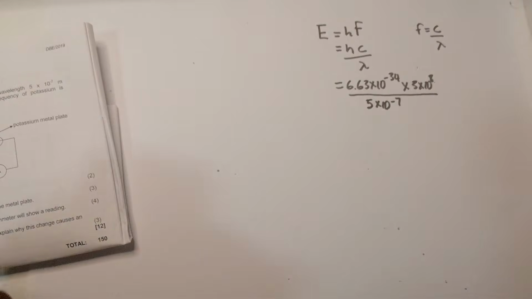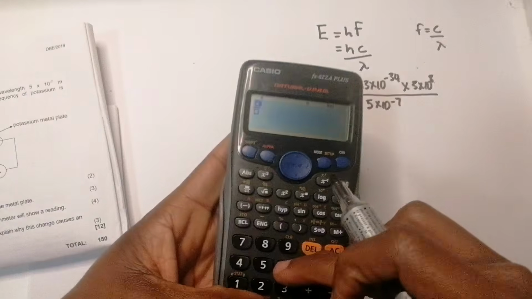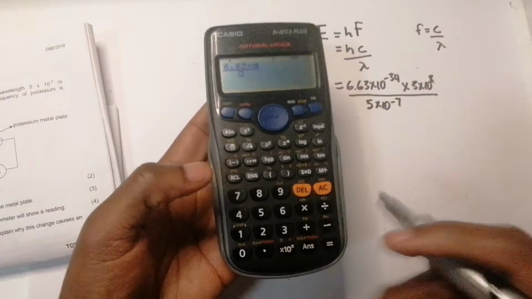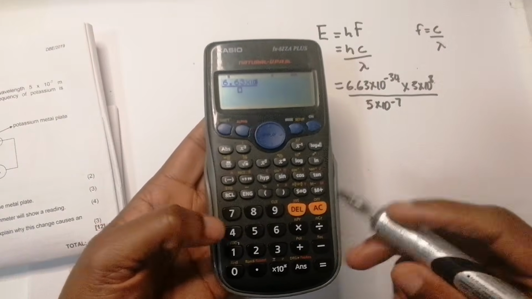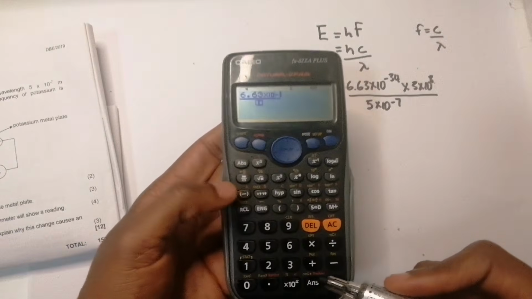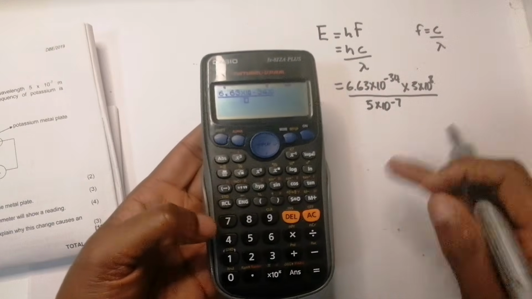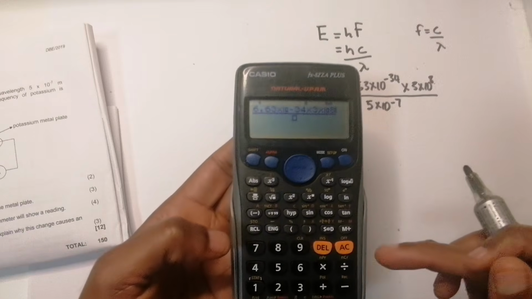I'm just going to pull out my calculator and say, that's 6.63. Just use this exponent button here because it saves you a lot of work. So I'm going to say times 10 to the minus 34, multiplied by 3 exponent 8. Can you see how easy it is to use that button?